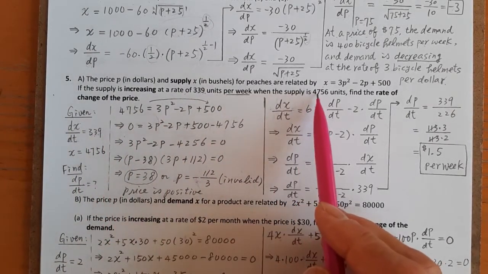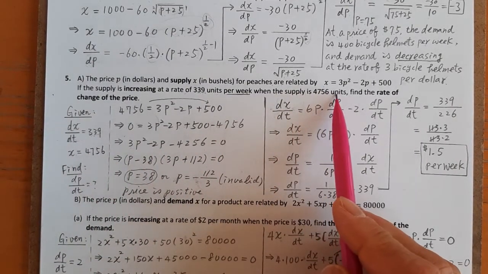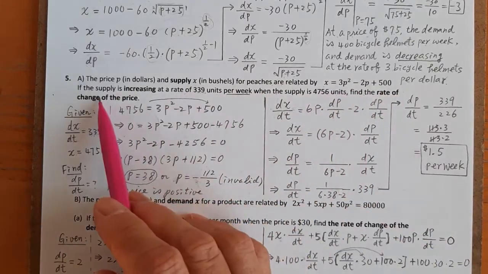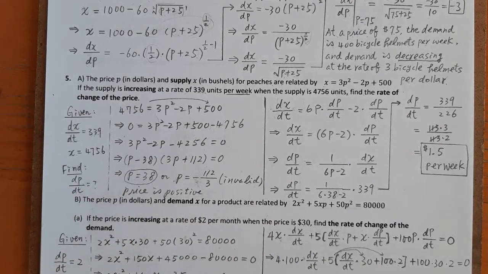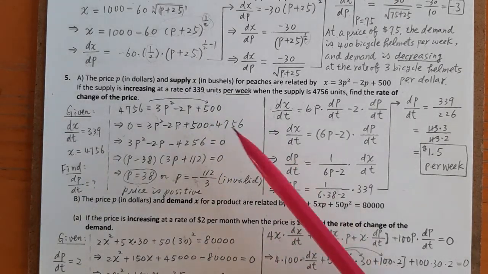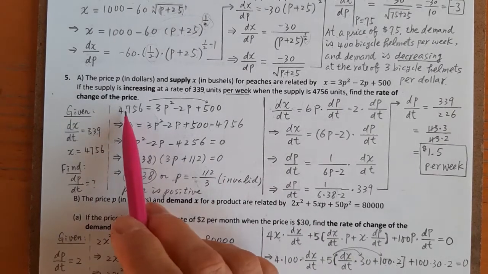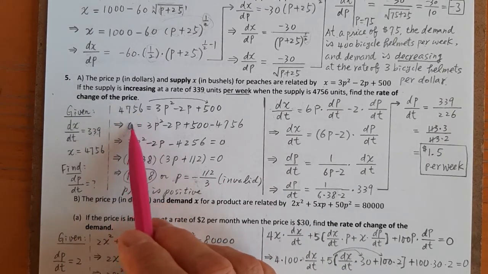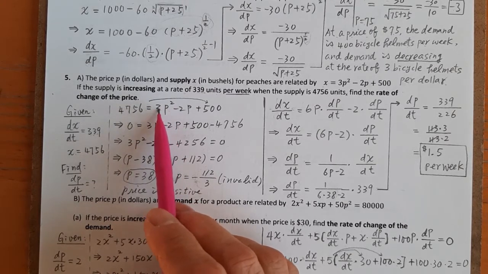When the supply x equals 4,756 units, find the rate of change of the price, dp over dt. This is called implicit differentiation. First, the constant term's derivative is 0, and we take the derivative of 3p squared with respect to time. So 3 times 2 is 6p.